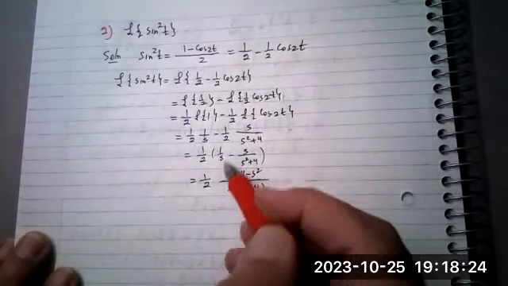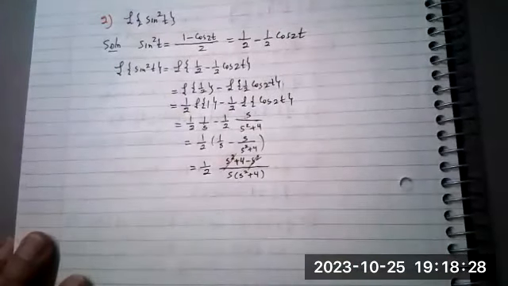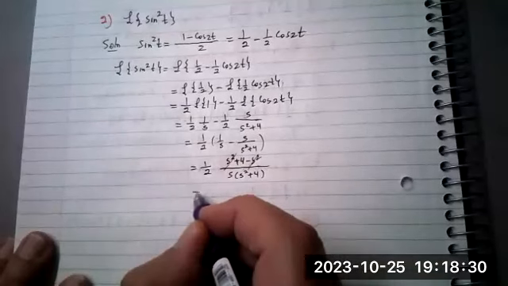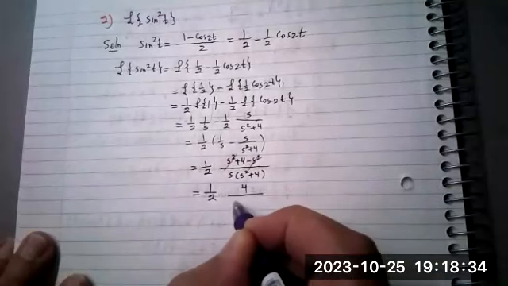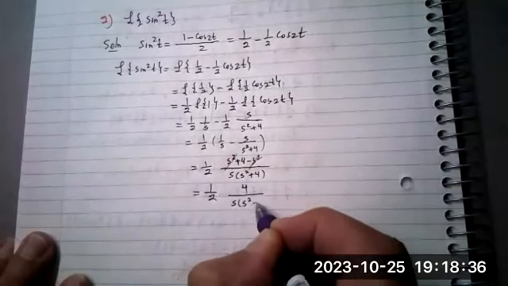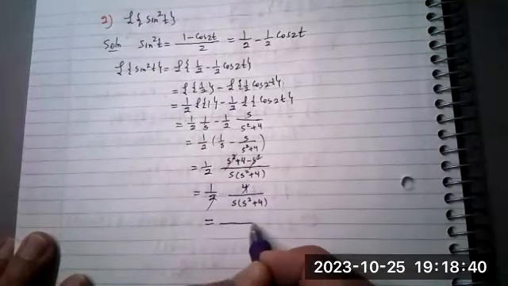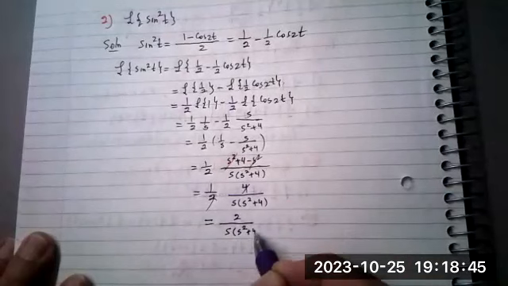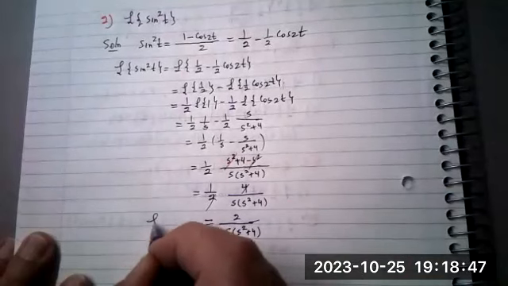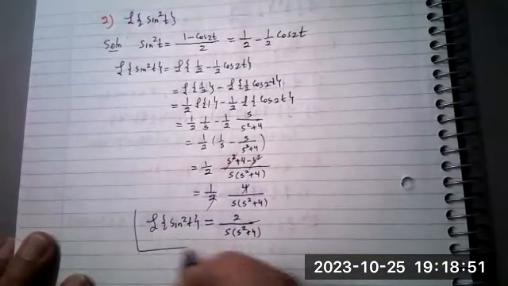So the s squared and s squared would cancel out. So you are going to have 1/2, on the top you get 4, over s times s squared plus 4. You simplify 2 and 4. So the final answer is 2 over s times s squared plus 4. So that would be the Laplace transform of sine square of t.